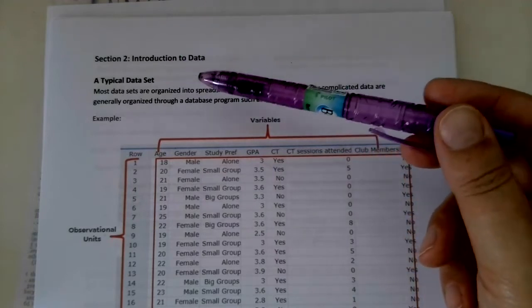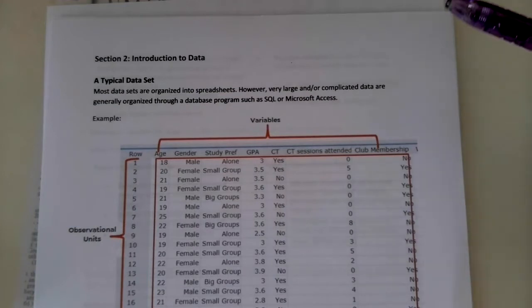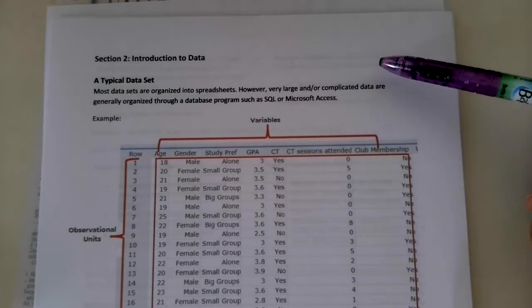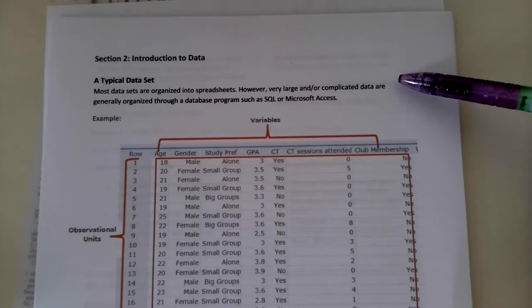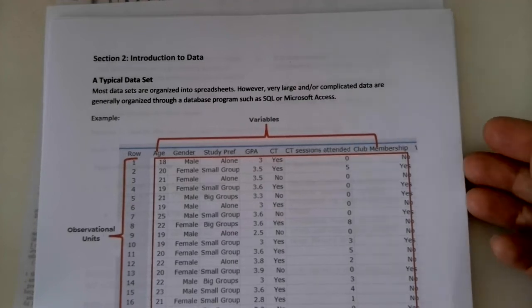Here it reads, most data sets are organized into spreadsheets, just like this. However, very large and or complicated data are generally organized through a database program such as SQL or Microsoft Access.